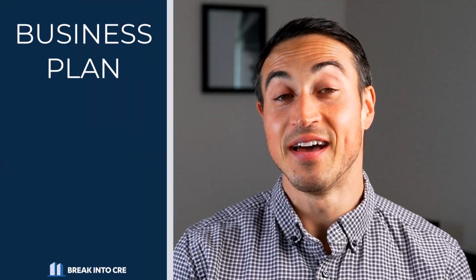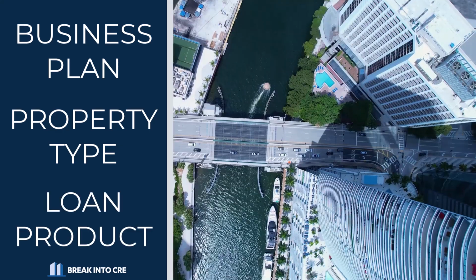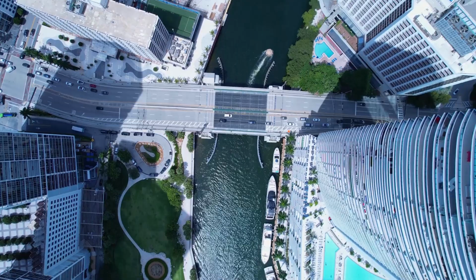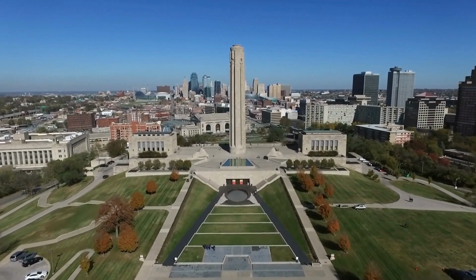Minimum debt yields today are typically coming in anywhere from between about 8 and 12%, again depending on the business plan, the property type, and the type of loan product the borrower is looking for, but in general, lenders are looking for reasonable assurance that they'll be able to maintain their yield even in a foreclosure scenario.